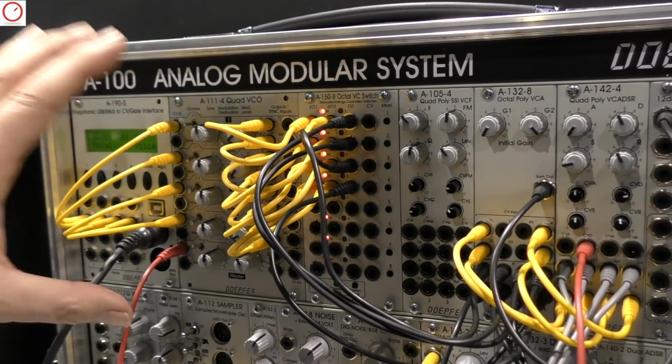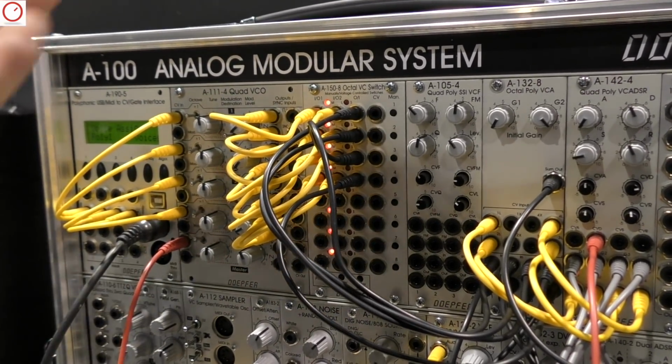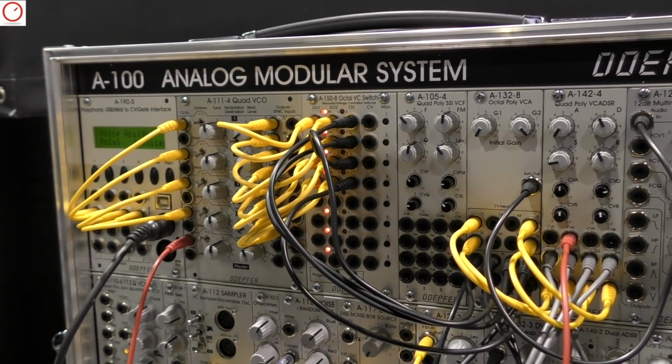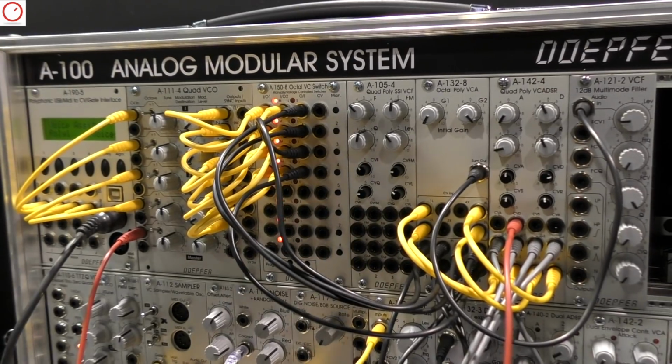So it can be used for both applications, for polyphonic, or when you use all these modulation possibilities, also for others.